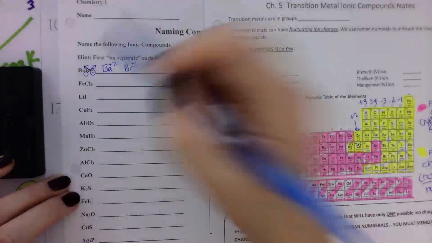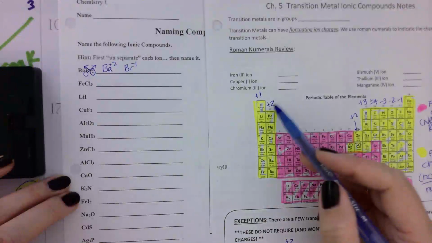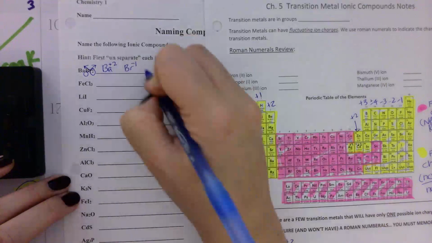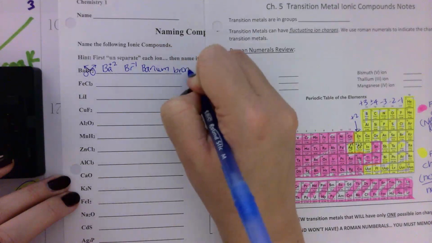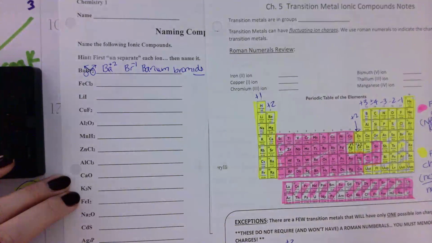And since this is barium, and if you look at barium right here, it is always a +2. No Roman numerals needed. Barium bromide, IDE ending with these.